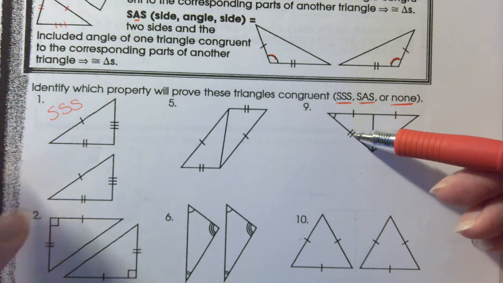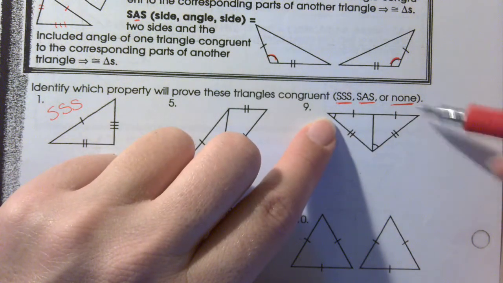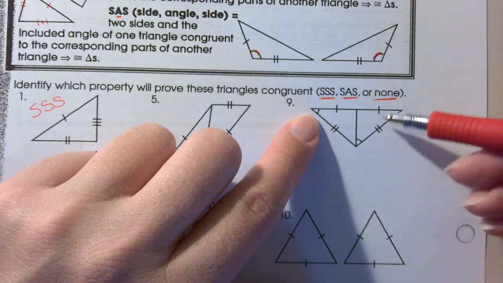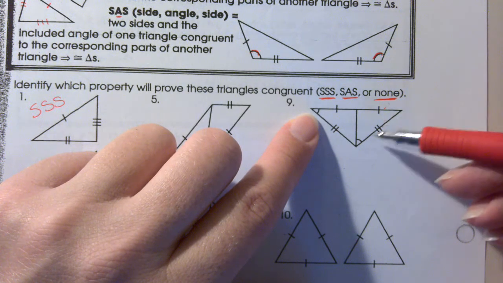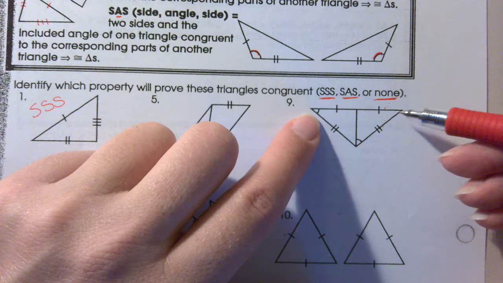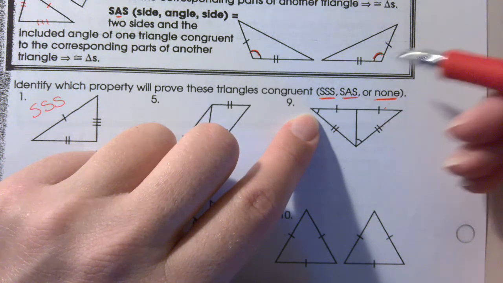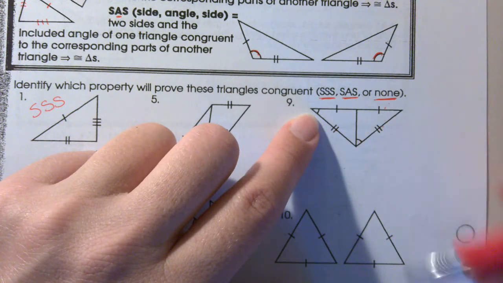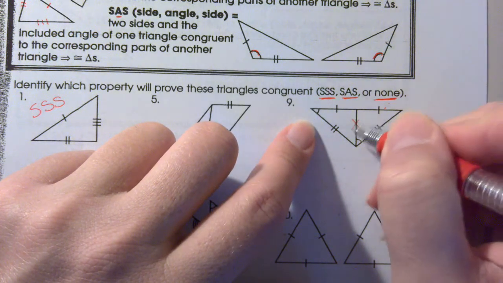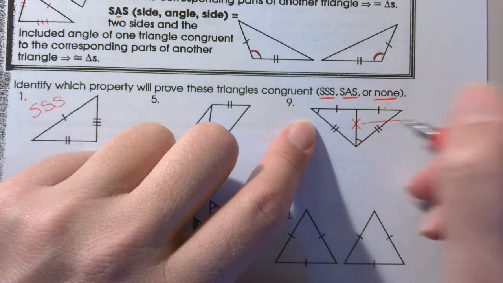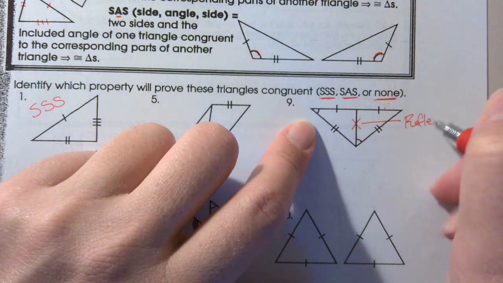angle, side, but if you look at this triangle, do you see that it's ASS or SSA? The angles don't match up the same. See how that's an included angle and this one's not? So these are not congruent by SAS. So don't throw them out. Don't they share this side? Remember that? That's called the reflexive property, when they share a side.